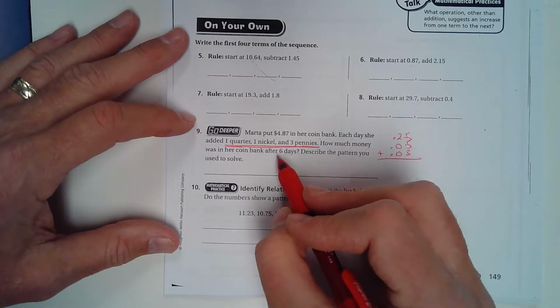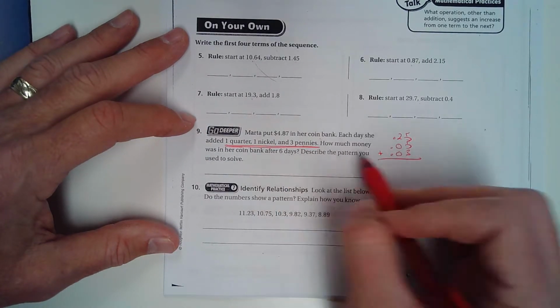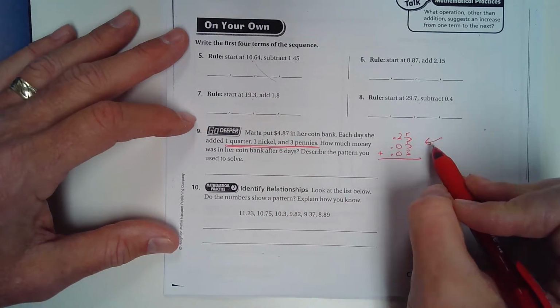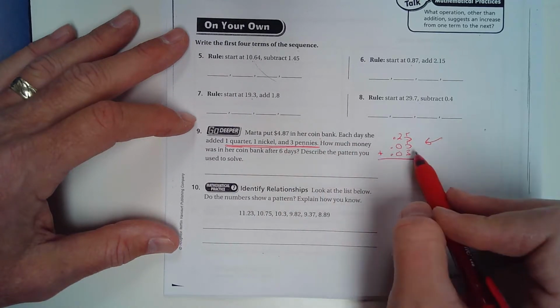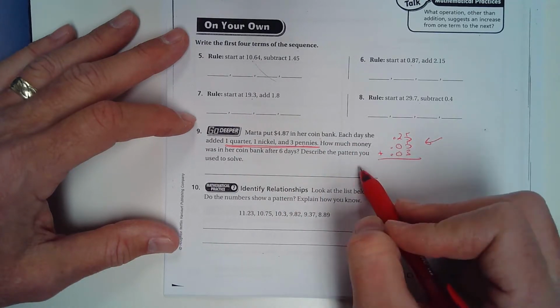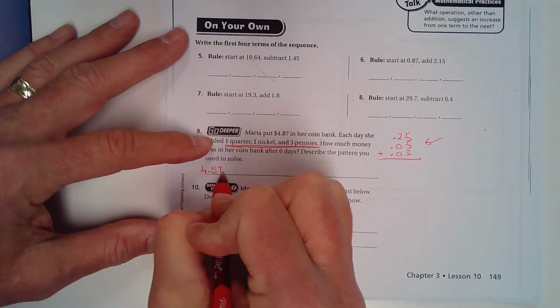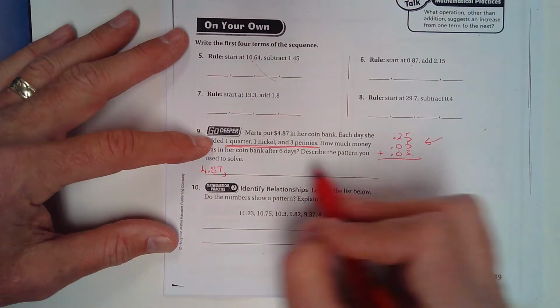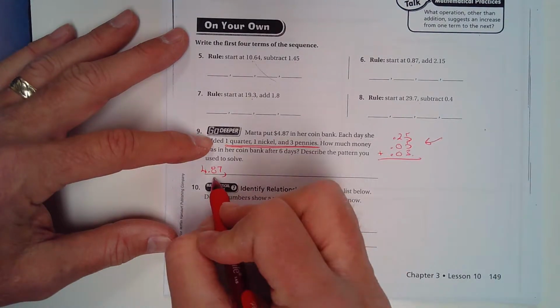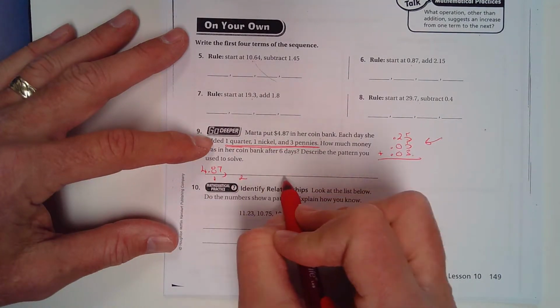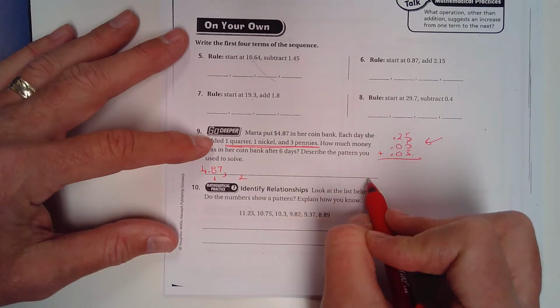How much money was in her coin bank after 6 days? So each day, she's adding that much. And so you would start with 4.87, add that much, and you'd get day 2. This is day 1, and then day 2, day 3, day 4, day 5, day 6. Okay?